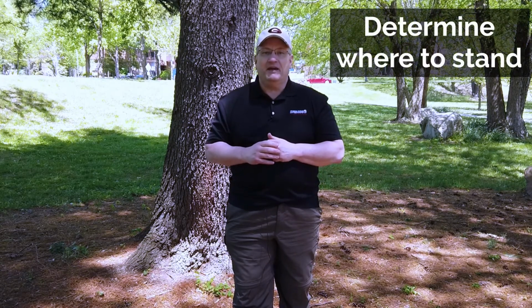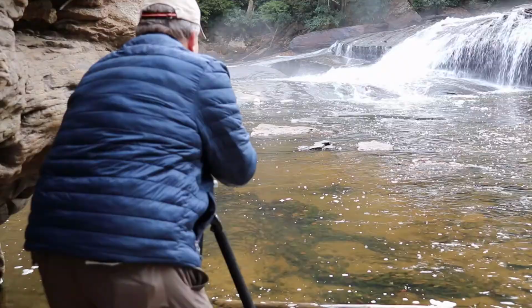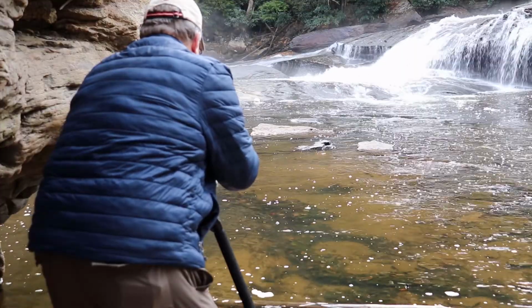So, to begin with, the very first thing that I do when I arrive at a waterfall is to determine where to stand. That might seem odd because you might be thinking, where are the leading lines? But to me, determining where to stand is really important, because that will help you determine the angle by which you want to take the photograph and what leading lines to use.